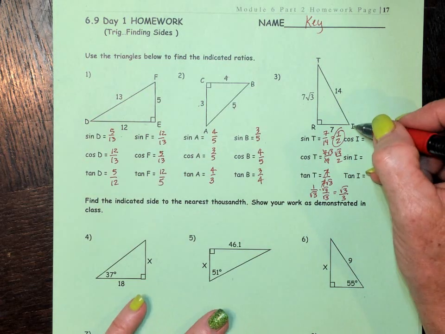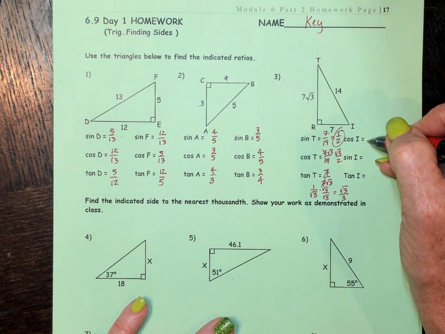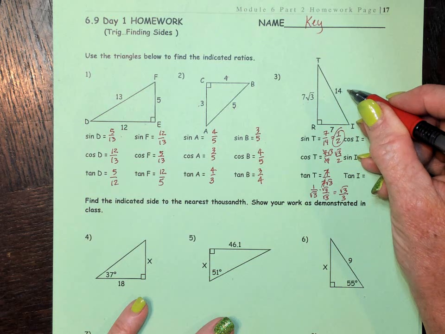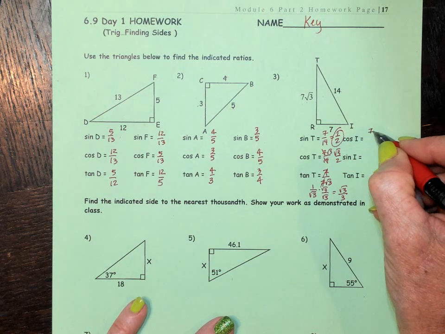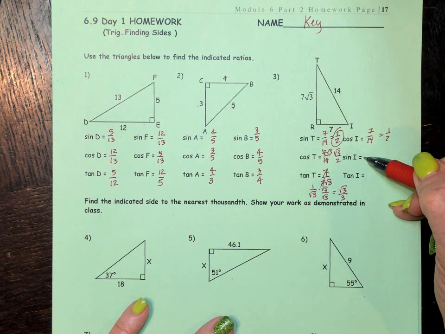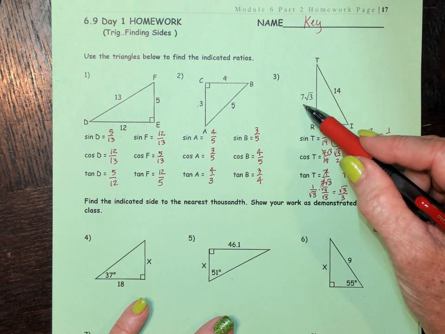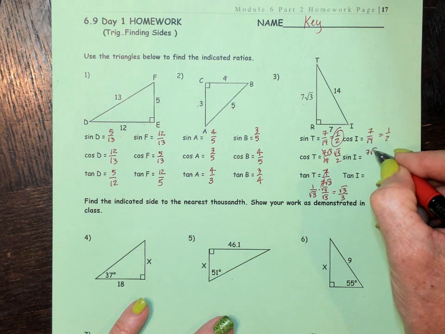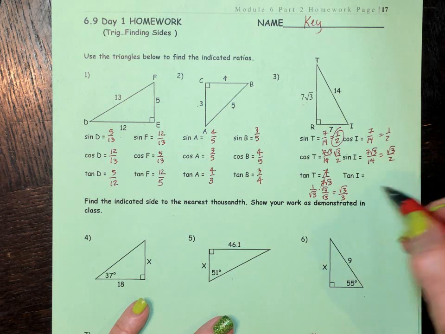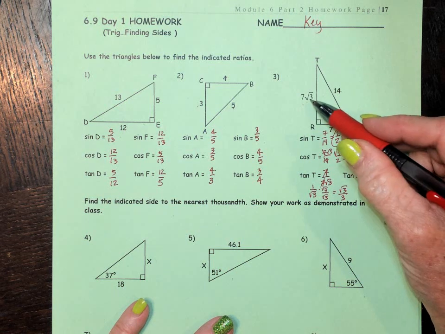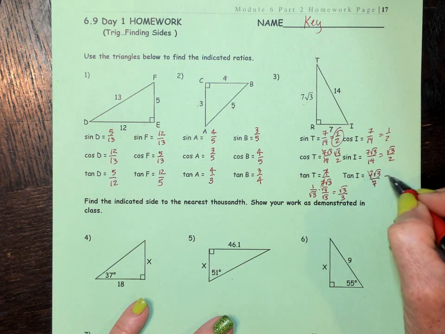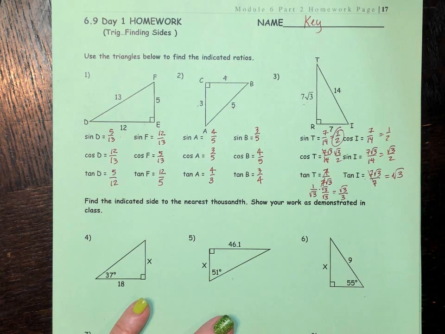For I, cosine is adjacent over hypotenuse, so that would be 7 over 14, which is 1/2. Sine of I, opposite over hypotenuse, and tangent of I, opposite over adjacent, which ends up being just square root 3 here.